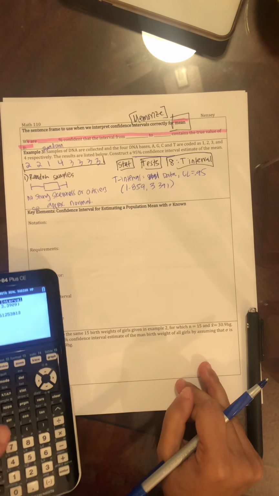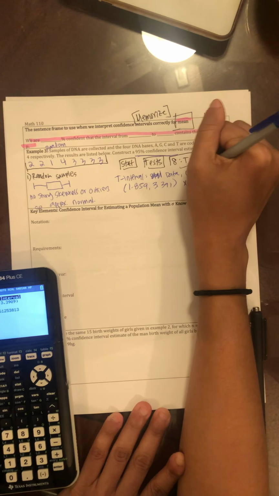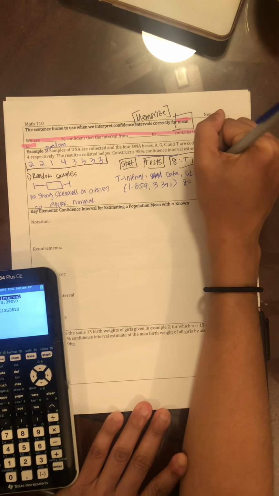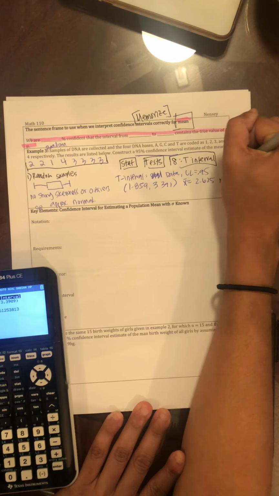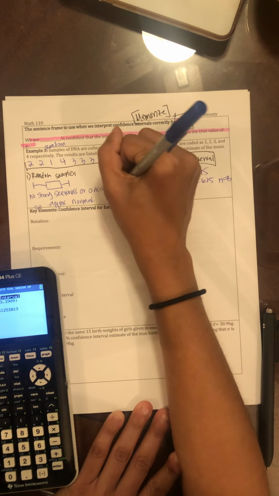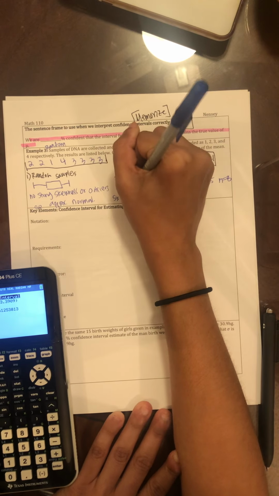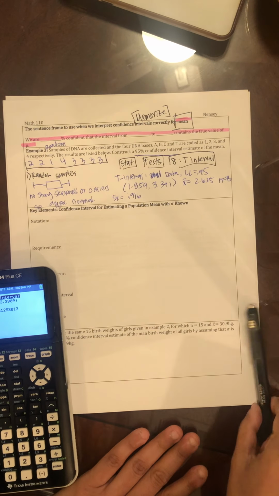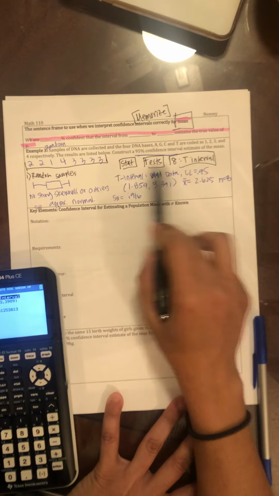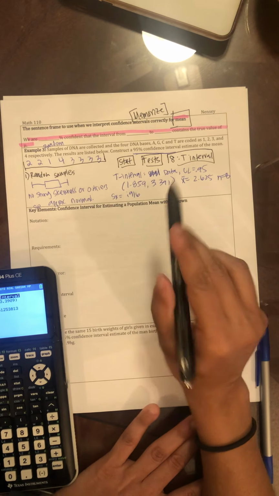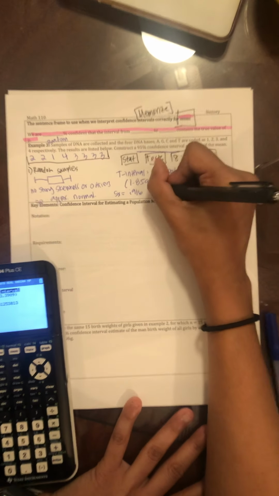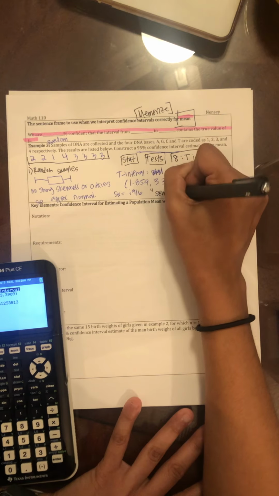Okay. My X bar is, and I'm going to write everything it gives me just in case. So 2.625, N is 8, and S sub X is 0.916. Again, you don't have to write this black part out. You just have to write out this part. And then the last thing we have to do is write a sentence.